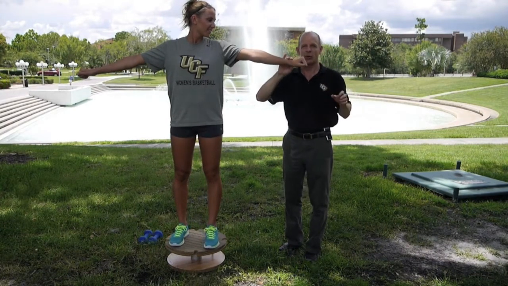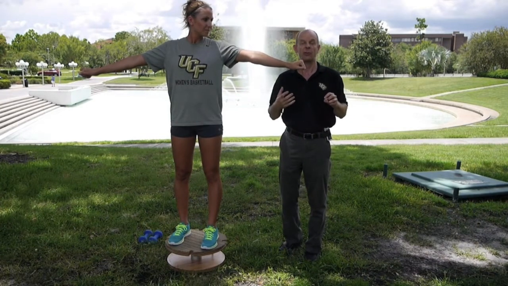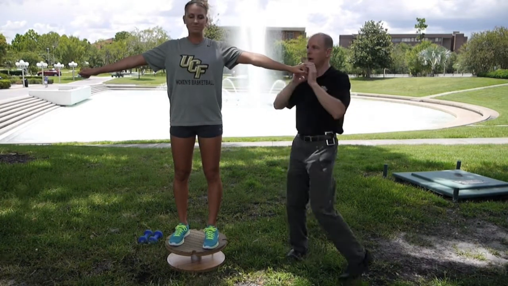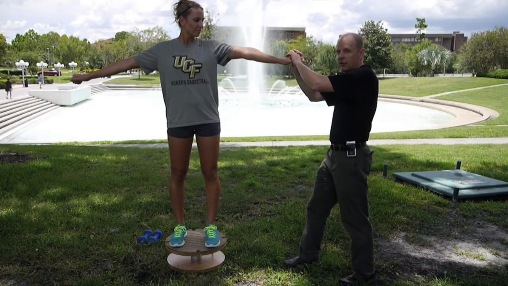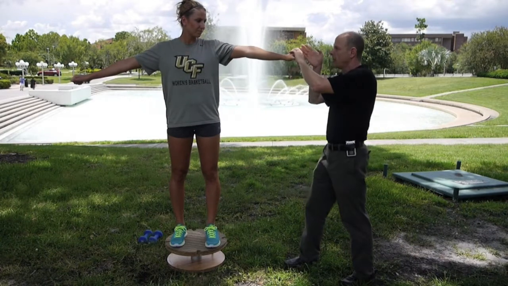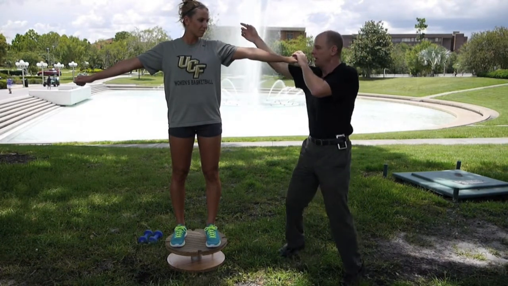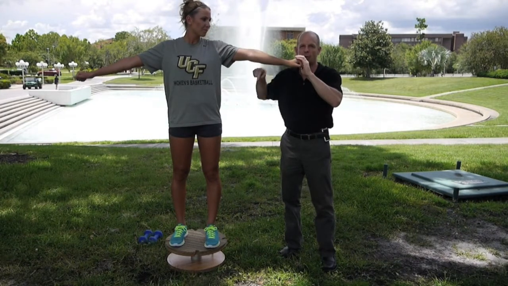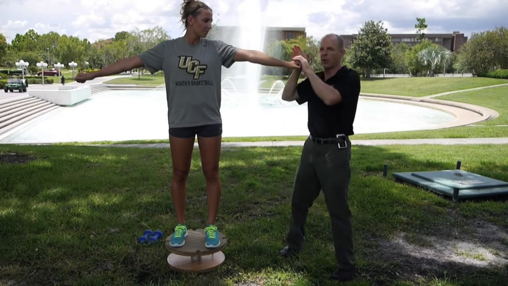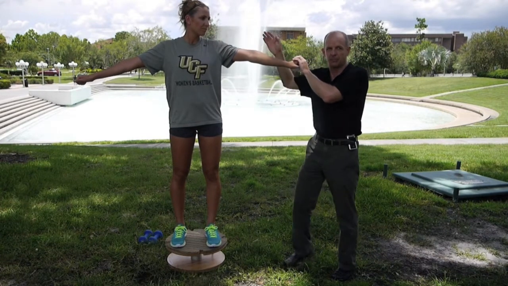In order to change the angular momentum of a system, you have to apply a torque. A torque is a twisting force. If I apply a force to Meghan in this direction, there's no rotation. I'm applying a force but not a torque because the force vector that I'm applying goes through the axis of rotation, which is vertically through the platform. So there's no distance between that force vector and the axis of rotation.